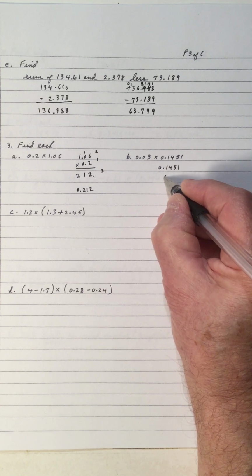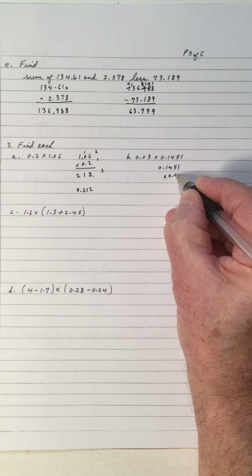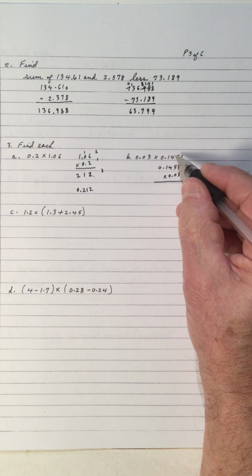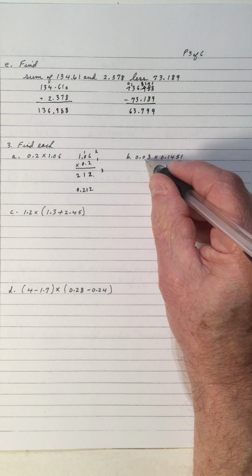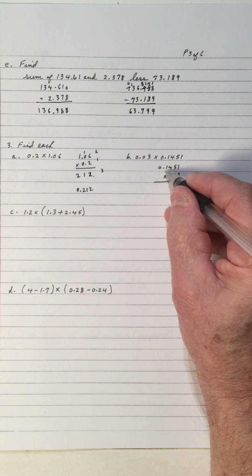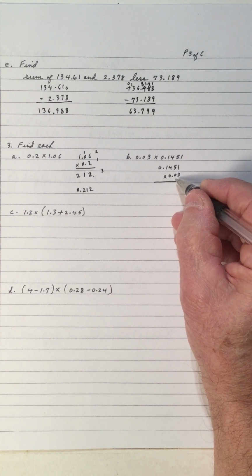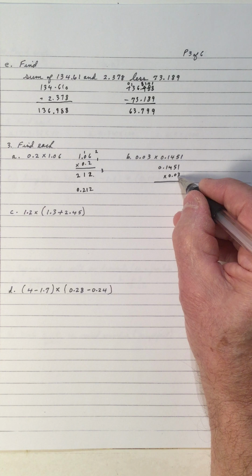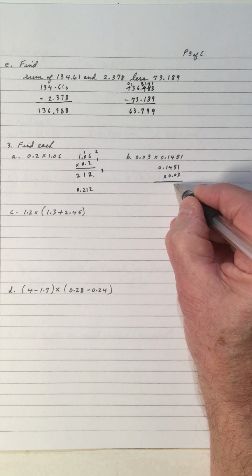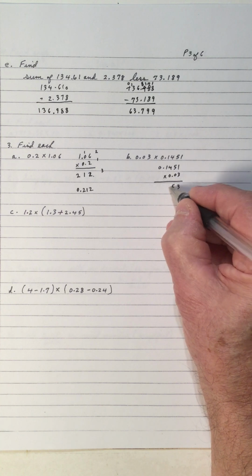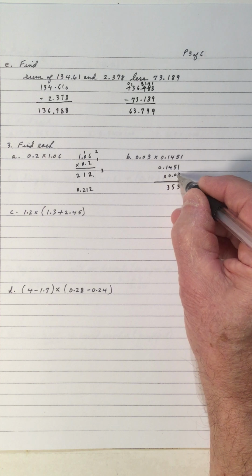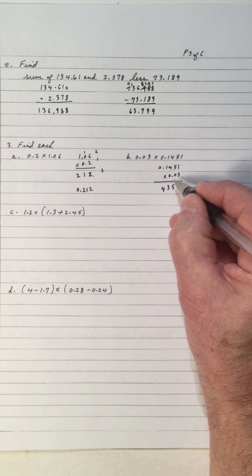0.1451 multiplied by 0.03. I always put, see, if you put this number first and multiply with this one, you have to multiply 4 times. So it's better to put the least number of digits you've got to multiply on the bottom. So I've got to just multiply by 3. 3 1s are 3. 3 5s are 15. Carry your 1. 12 plus 1 is 13, and 3 times 1 is 3 plus 1 is 4.